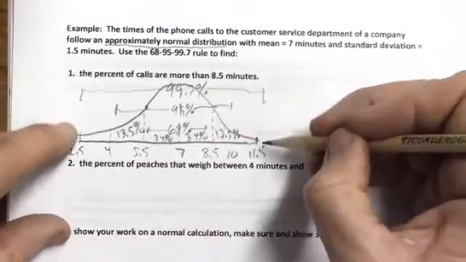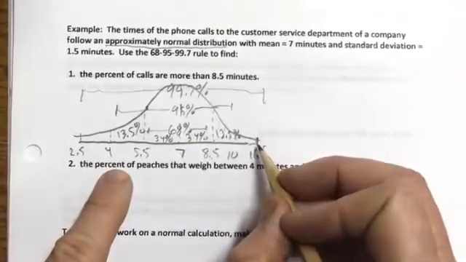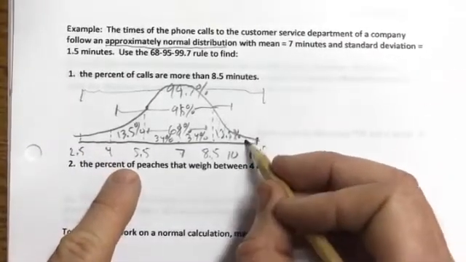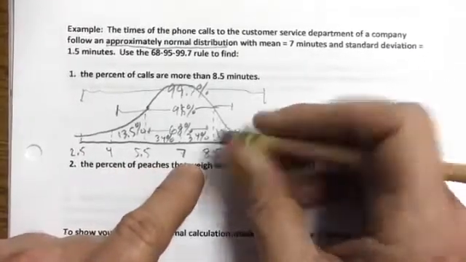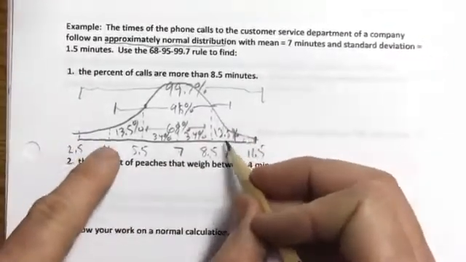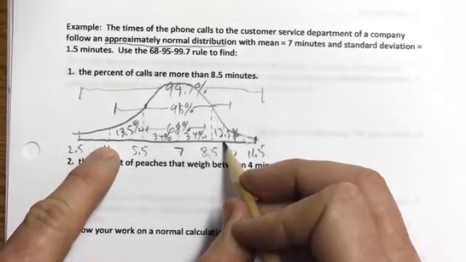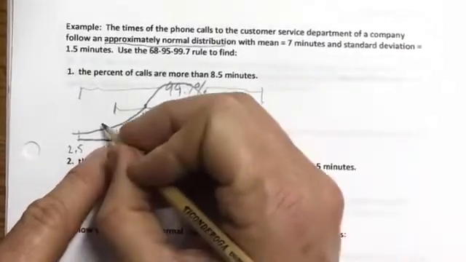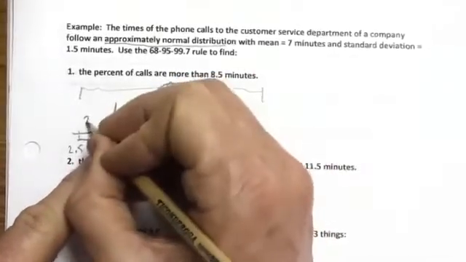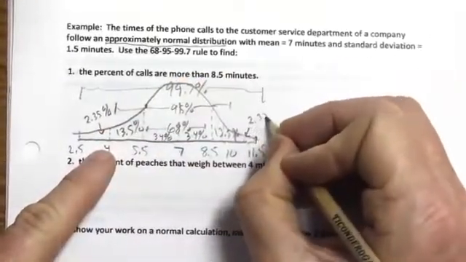Then if you went out 3 standard deviations, 99.7, and if you subtracted 95%, that is going to be 4.7%, which means there is going to be 2.35% there and 2.35% there.